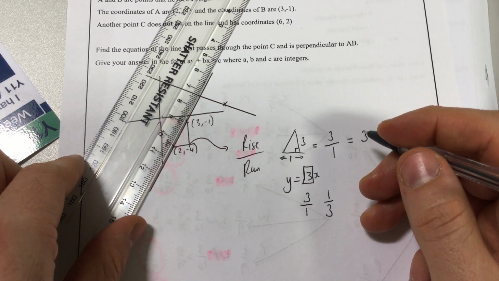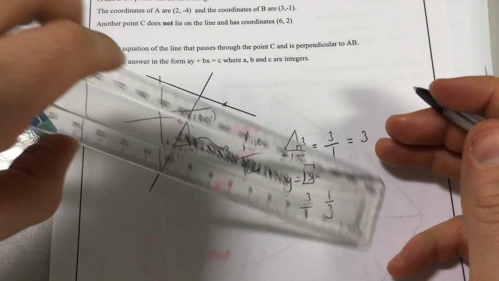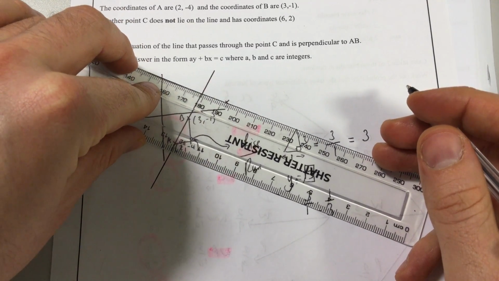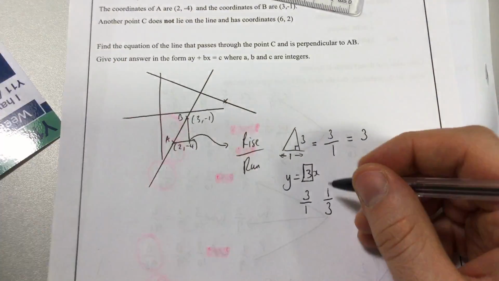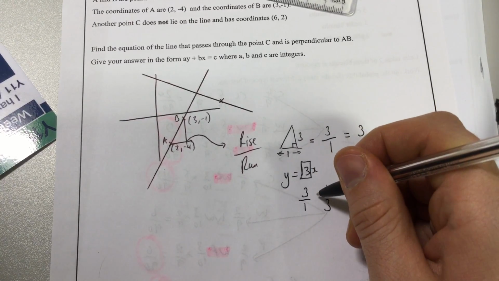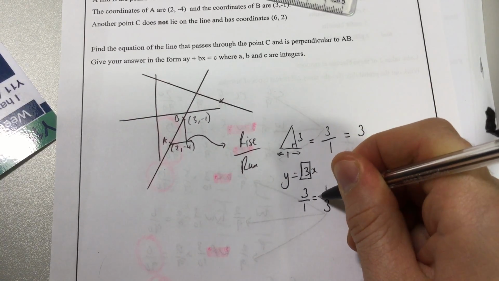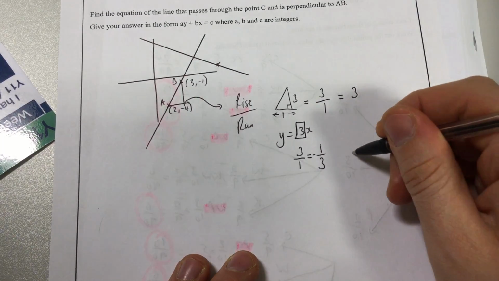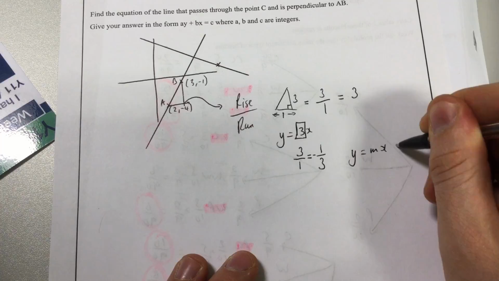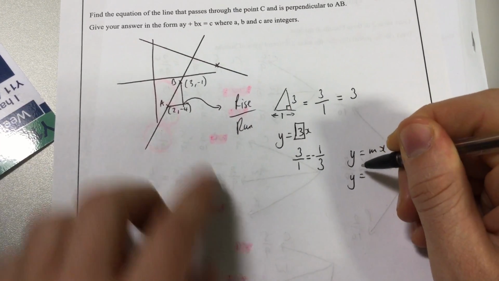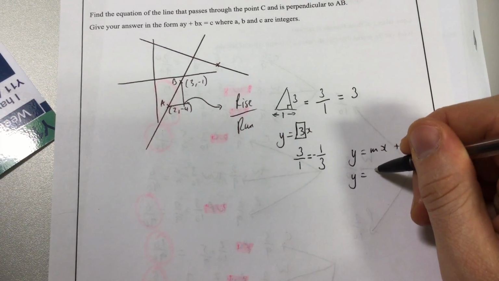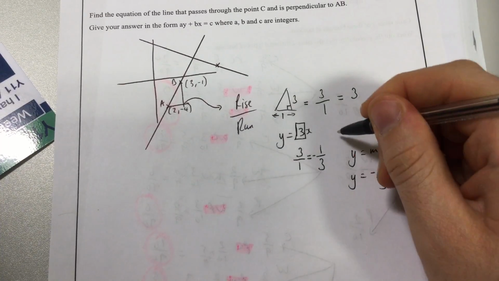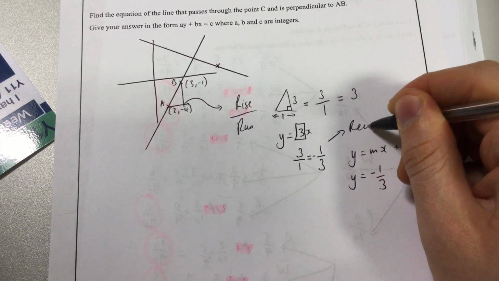Okay, if this line's going that way, it's got a positive direction. If it's going that way, it's got a negative direction, a negative gradient. So if that was positive 3 over 1, this will be negative 1/3. Okay, so the gradient of the new line, think about it in a format like this, y equals mx plus c. The gradient of the perpendicular line, this one, is -1/3. So reciprocal.